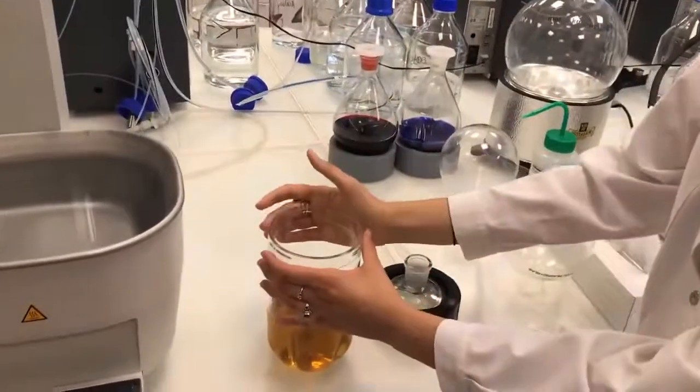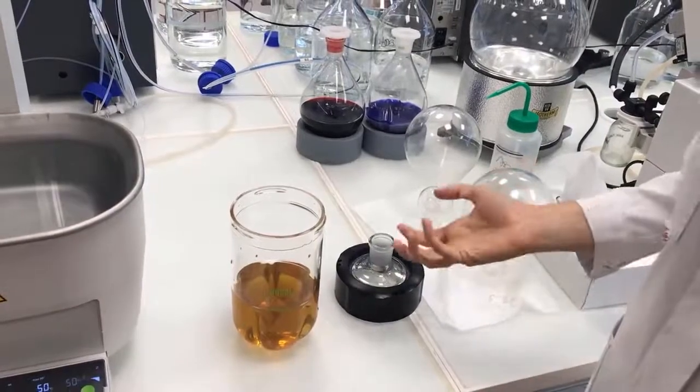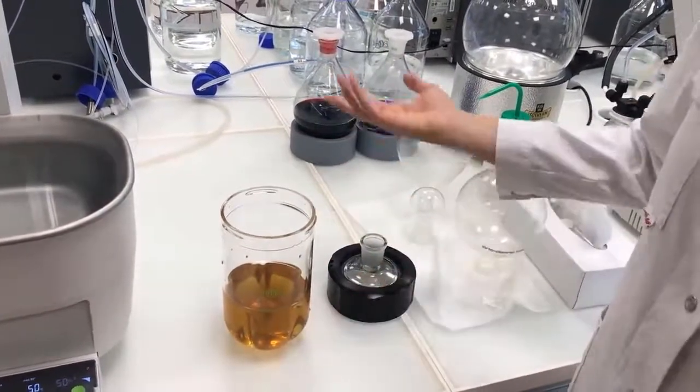As you can see, I have my flask here in which I have my sample. The sample is peppermint tea, so it's water and the tea.